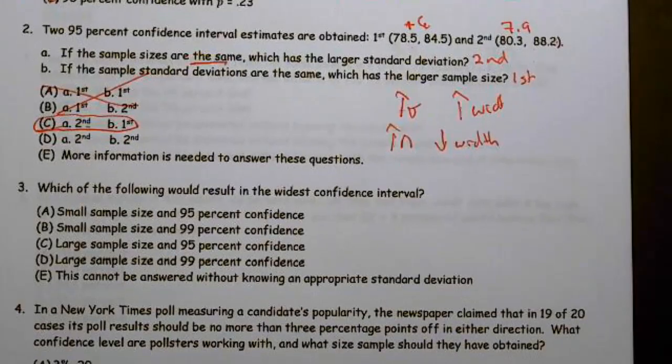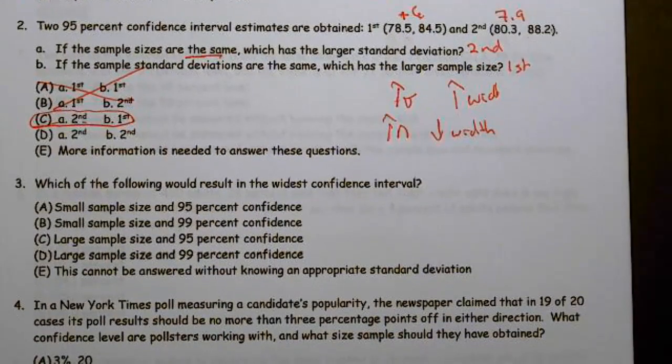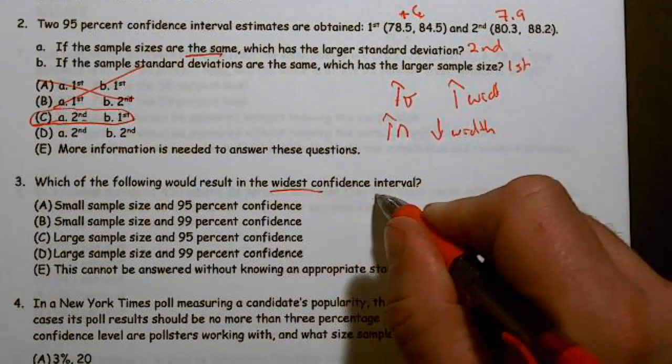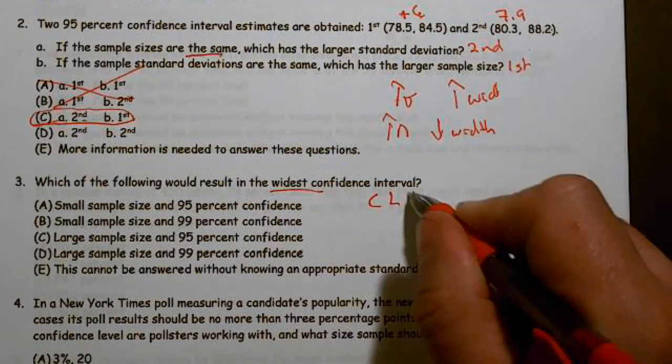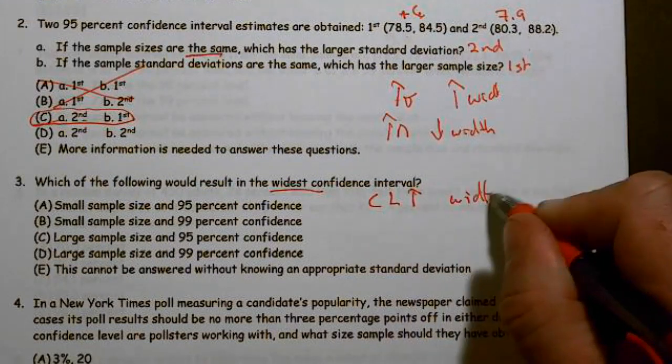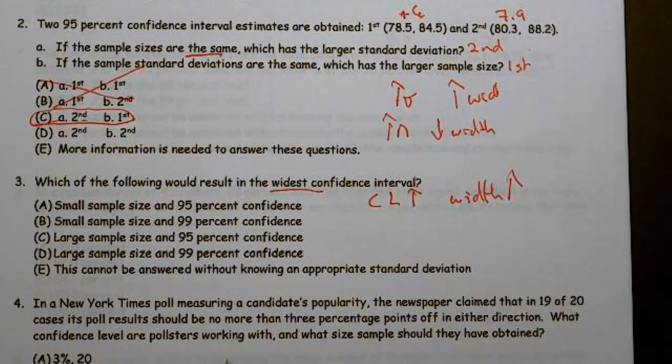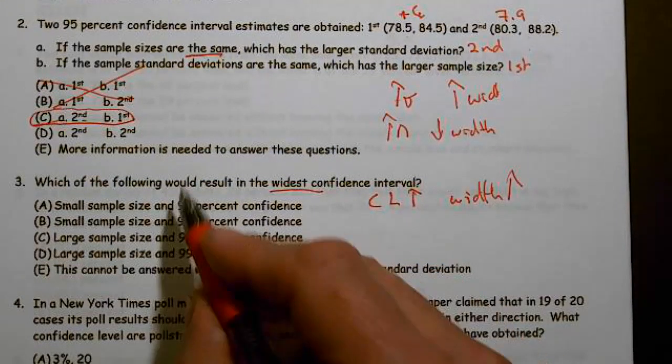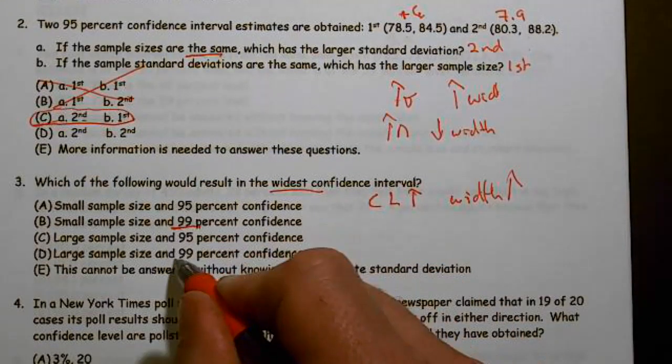Which of the following would result in the widest confidence interval? All right, widest confidence interval. As the confidence level goes up, the width goes up. So we probably want the one with the highest confidence, and 99 is the highest.